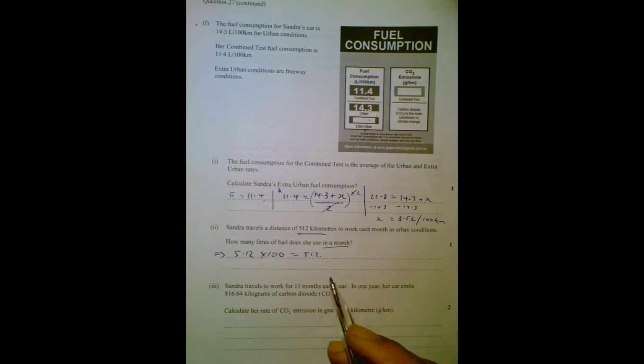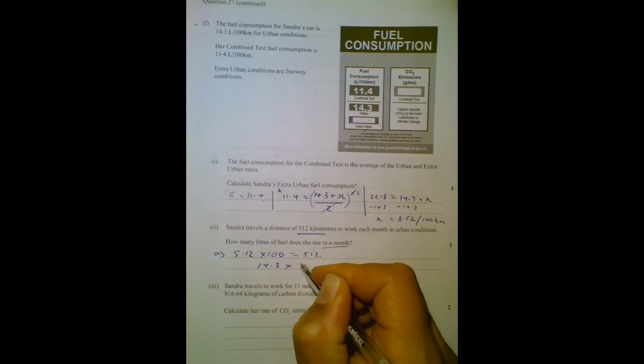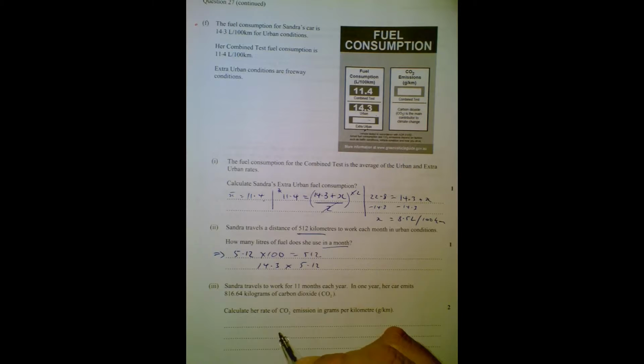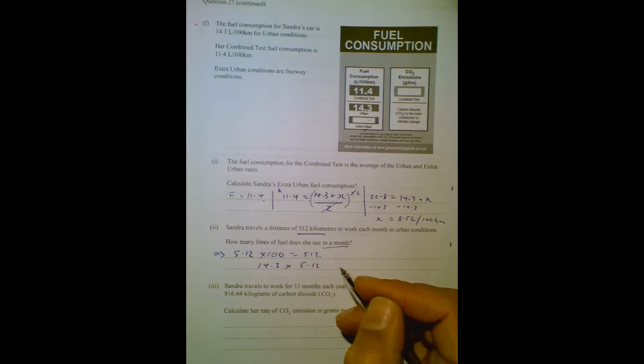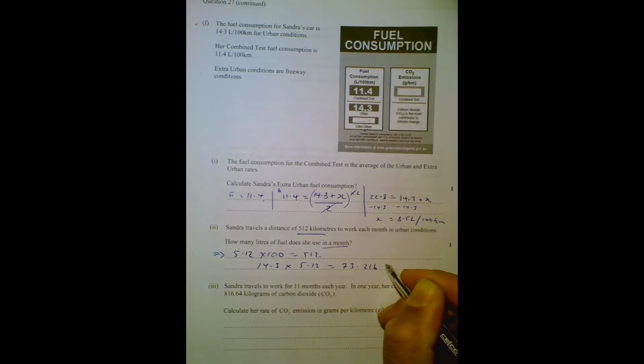So basically, to work this out, you know in urban conditions, it's 14.3 litres per 100 kilometres. So it's 14.3 multiplied by 5.12, because that's how many 100 kilometres you have. So when you multiply that together, you get an answer of 73.216. So litres, according to her fuel consumption, when Sandra travels a distance of 512 kilometres to work each month in urban conditions, she will use up 73.216 litres of petrol.